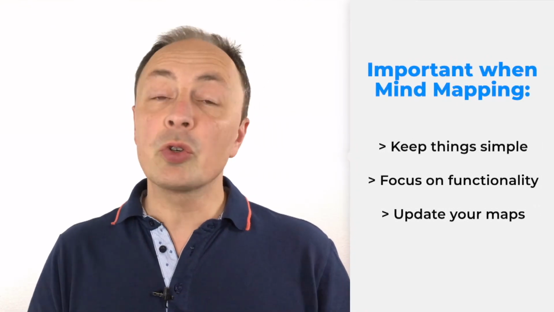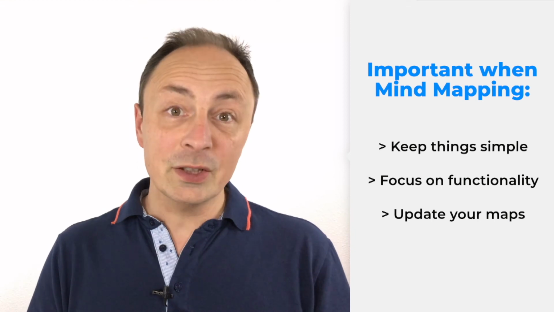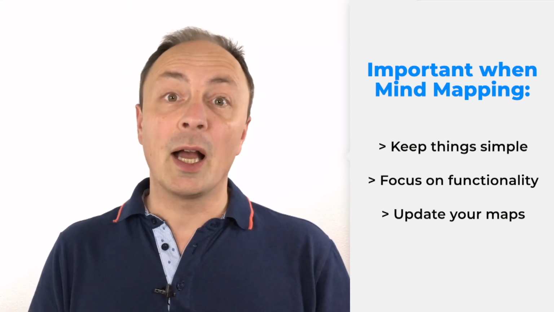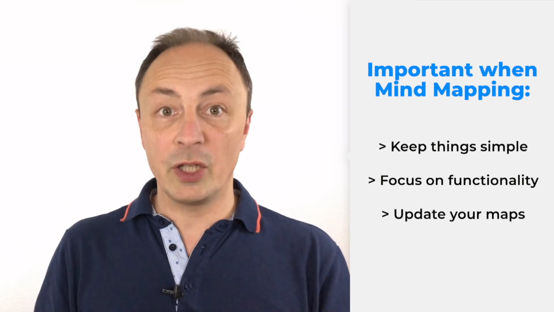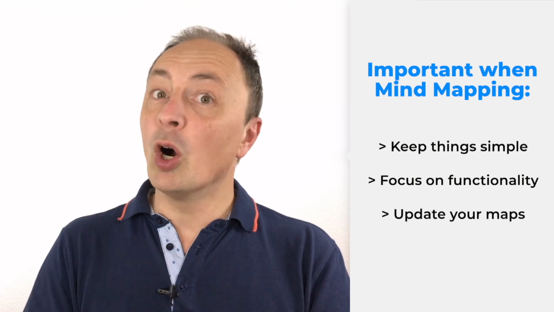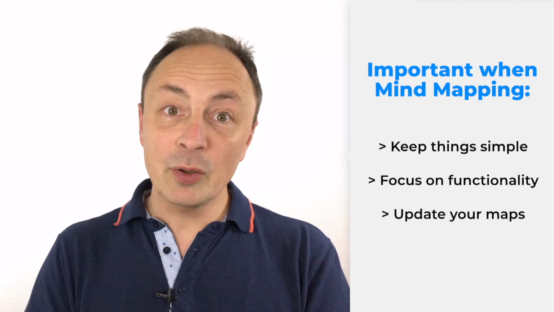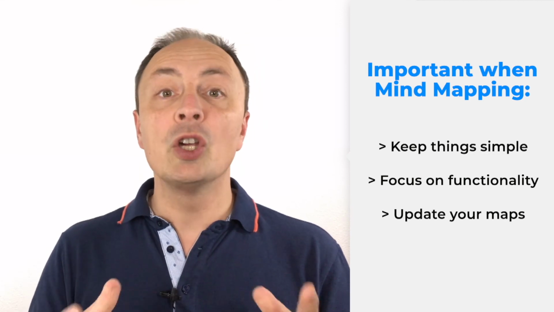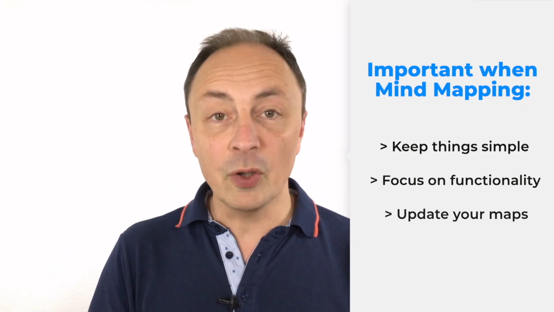The most important three things are: keep it simple. Make sure you don't obsess over creating the best looking mind maps. Keep it simple. Next, focus on functionality, how to get all that information in one place and reorganize it to make sure that you understand what you've been reading. Functionality over prettiness. And the last thing is, update your maps, because an updated map shows you your current state of knowledge in that particular field.